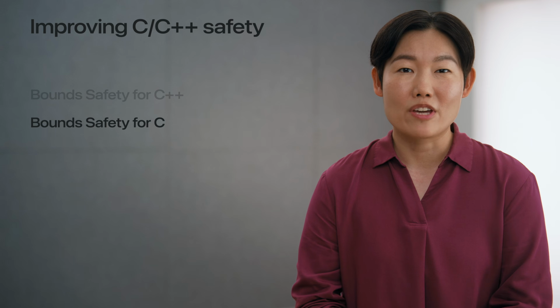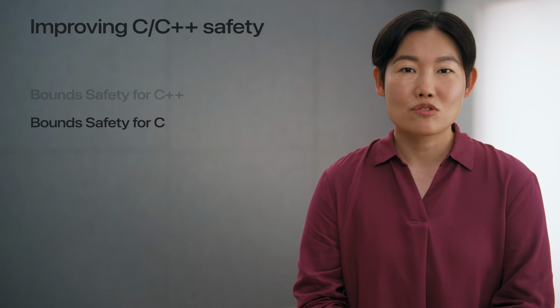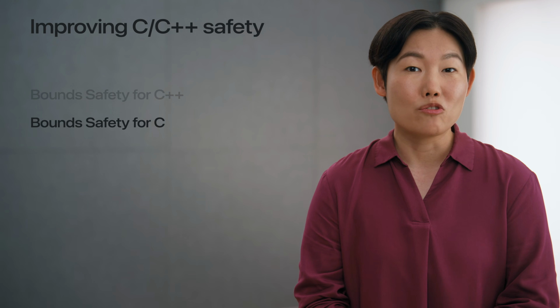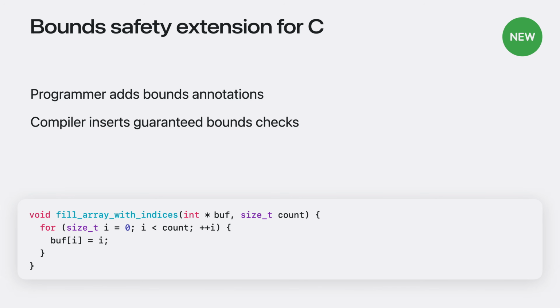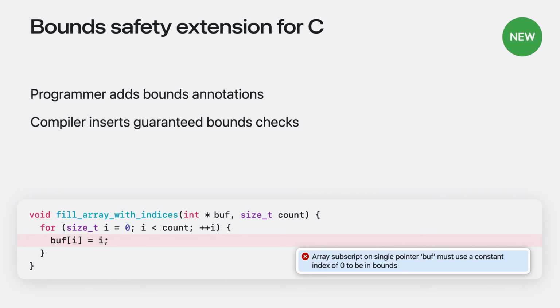What about C? Unlike C++, C doesn't have standard types like spans to allow pointers to carry bounds information. So for C, we have developed a new language extension that guarantees bound safety. You can now use it in Xcode. With this language extension enabled, the compiler will tell you where it is missing bounds information throughout your C code. You can then add bounds annotations to express the missing information.